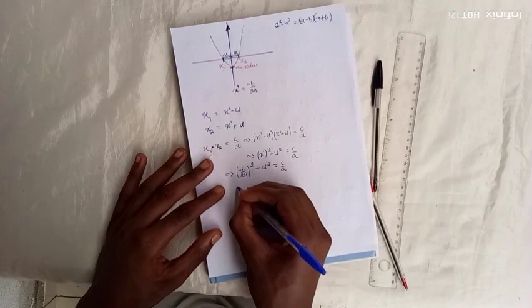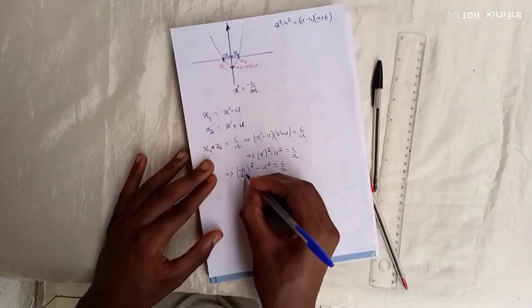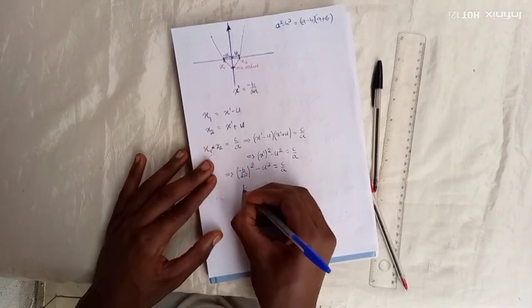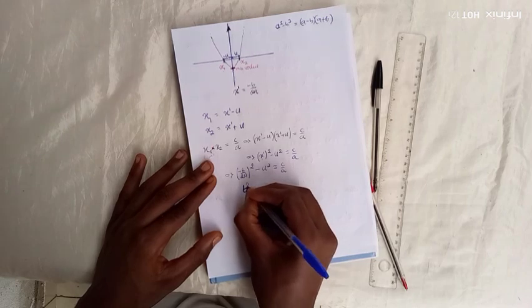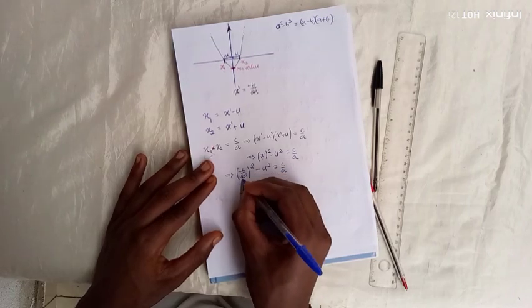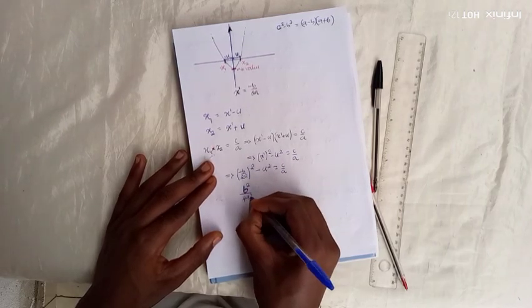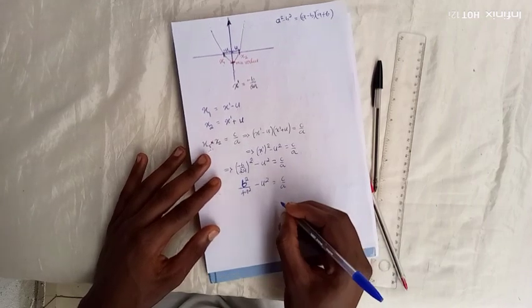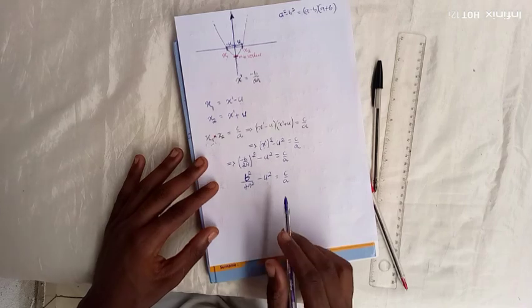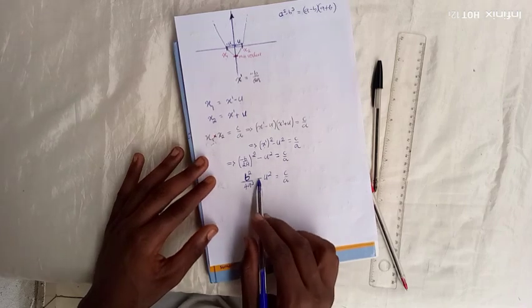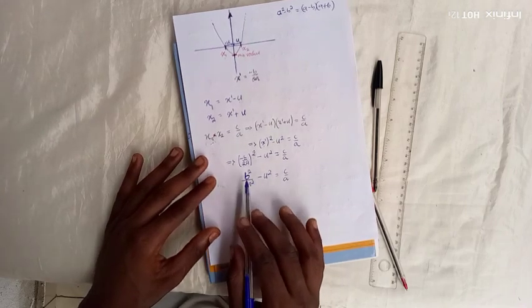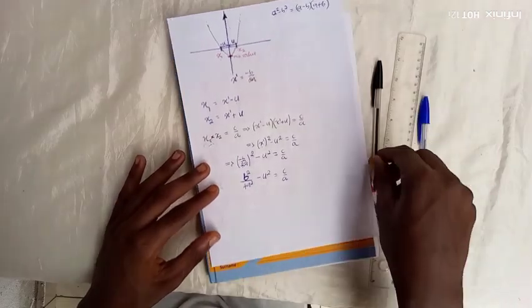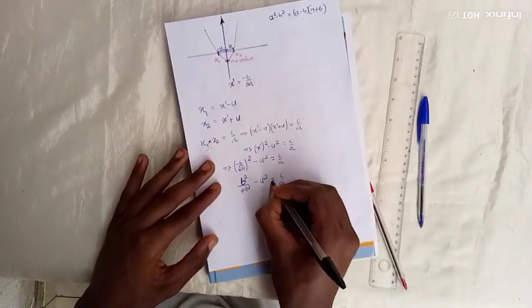Now, if I square this, negative b squared will give me positive b squared, divided by 2 squared, which gives 4a squared, minus u squared equals c over a. Now, let's solve for u. Basically, I did a tutorial on how to solve this type of equation, concerning equalities.